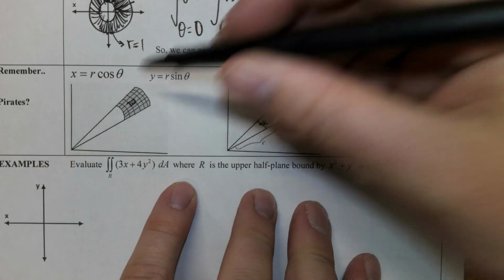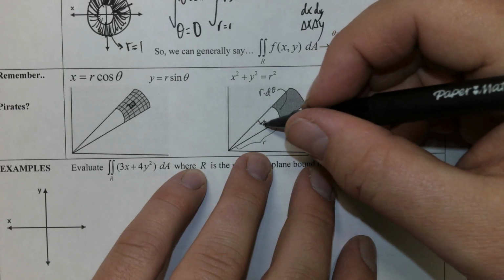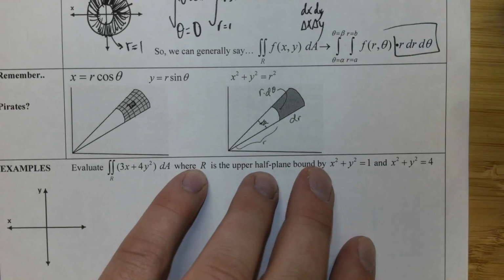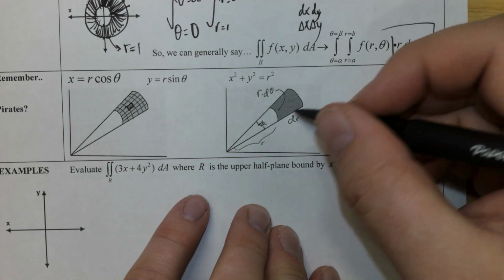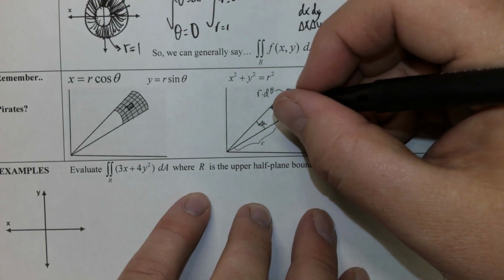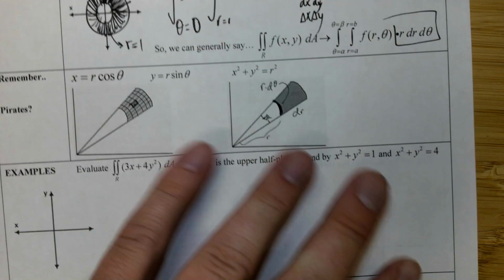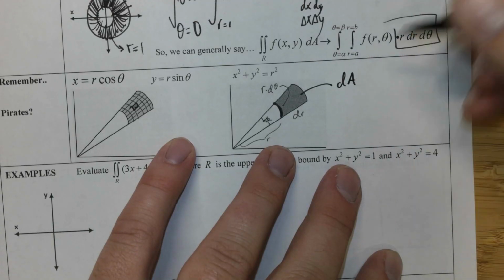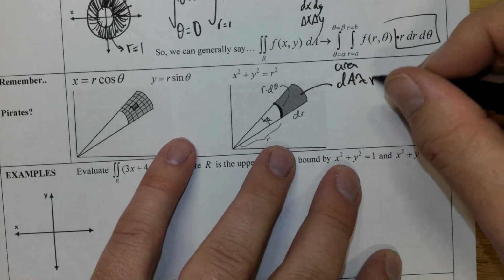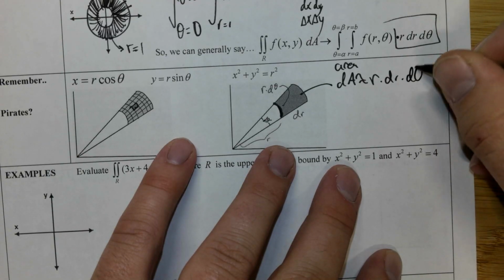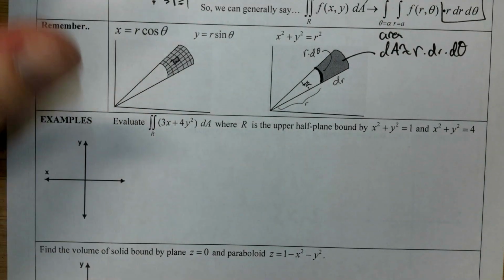Here's the zoomed in, just focused on this one highlighted square, where I realized that this would be my d theta, my change in theta that covers this infinitesimal. This would be my dr, my differential of r, that would cover that infinitesimal. And so this length here could be measured as r times d theta, and therefore this area is approximately r times dr times d theta, r dr d theta. So as long as you sound like a pirate when you're integrating polar regions, you're in good company.